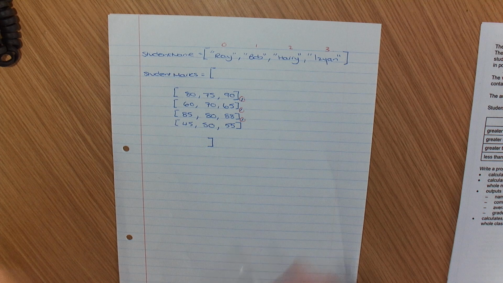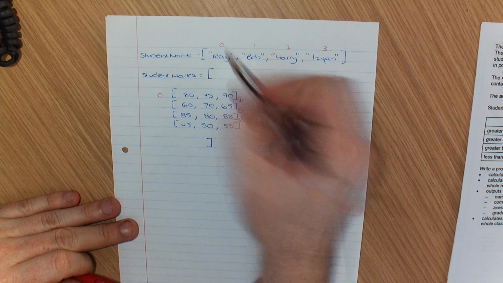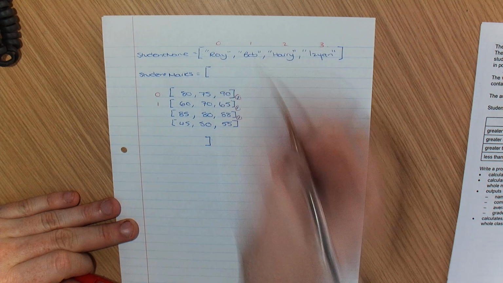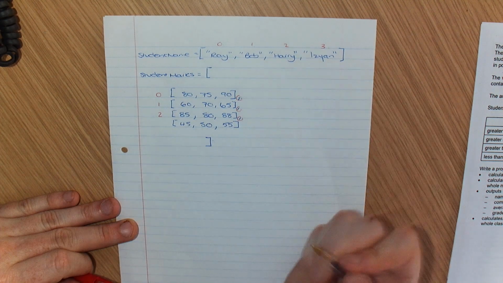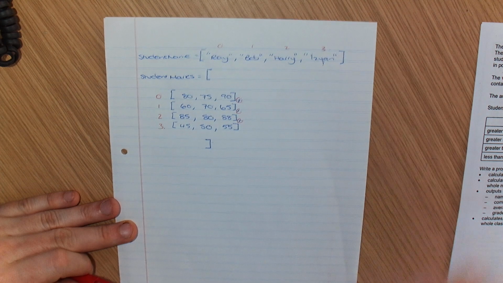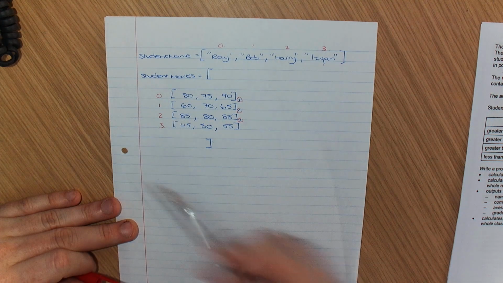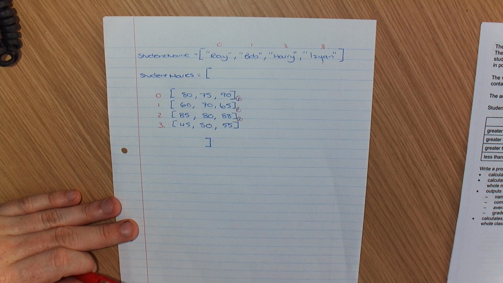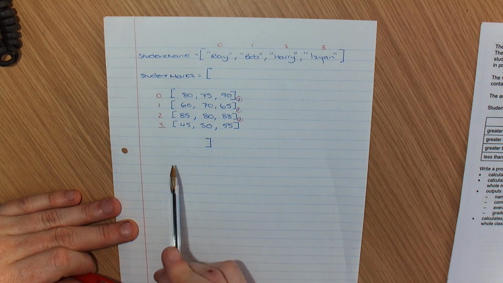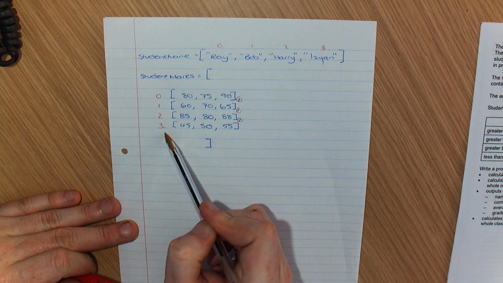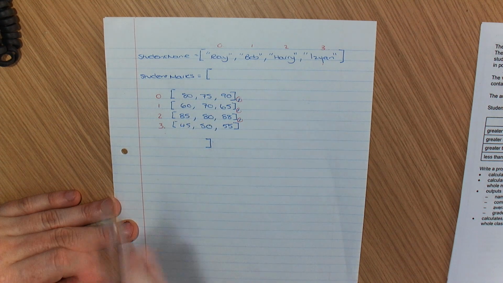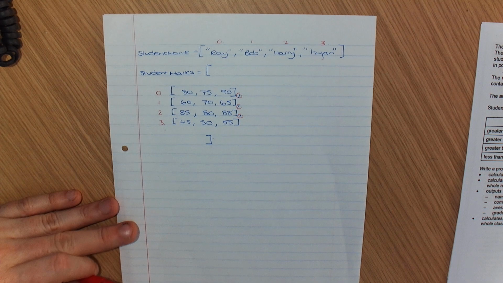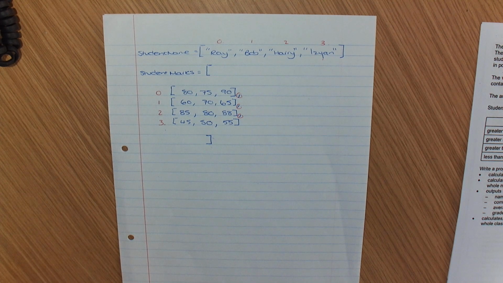Now, that would be position 0, which matches Ray. That would be position 1, which matches Bob. 2, which matches Harry. And 3 is Yam. Okay, so can you see how that works? But again, with a 2D array, although I know what's in position 0, 1, 2, 3, you would iterate through the column to get the data. Remember? So you do for row in range, however many, for column in range, and then you iterate through that. But I'm going to show you how we do that in a minute.